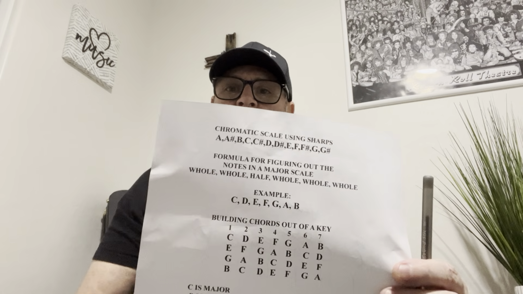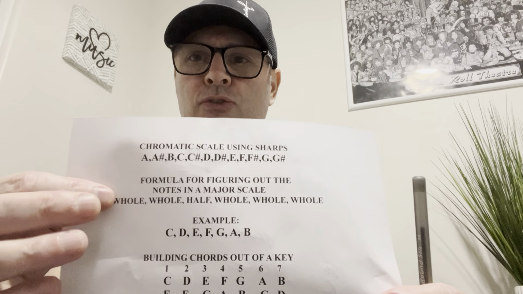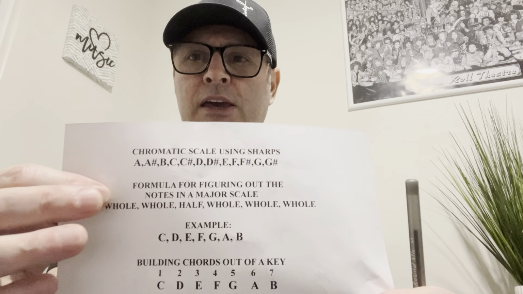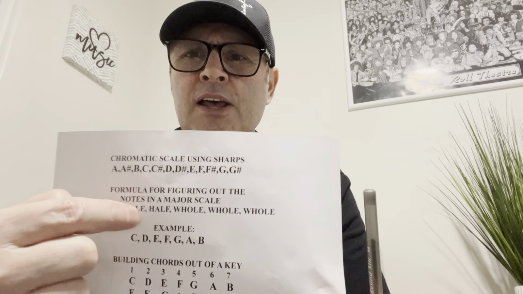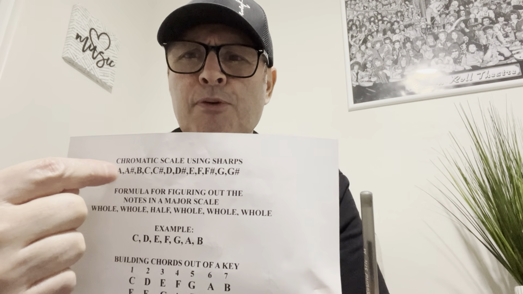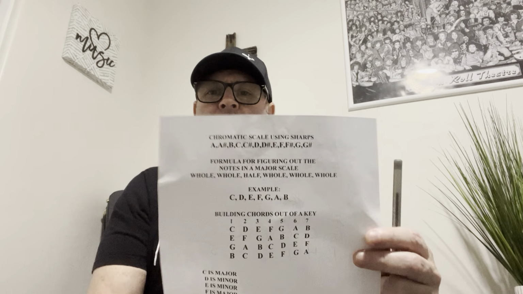If I wanted to move it to the key of E major, all I have to do is write down the E and then use this. Based on this, I would go E, a whole step from E would be E to F sharp, and then a whole step from F sharp would be F sharp to G sharp. A half step from G sharp would be G sharp to A. A whole step from A would be A to B. A whole step from B would be B to C sharp. And a whole step from C sharp would be C sharp to D sharp. And then we're back to E again. So that's how you figure out the notes.